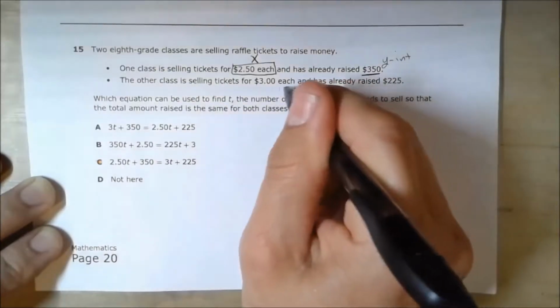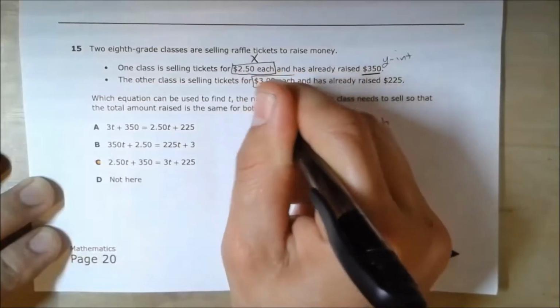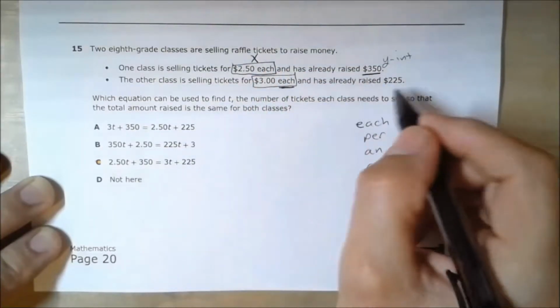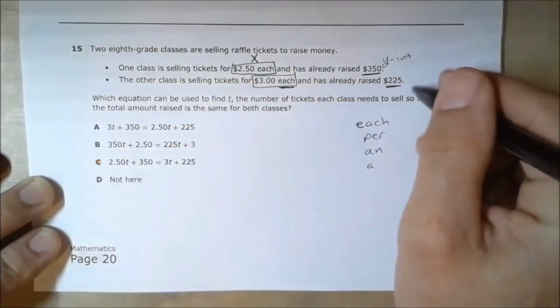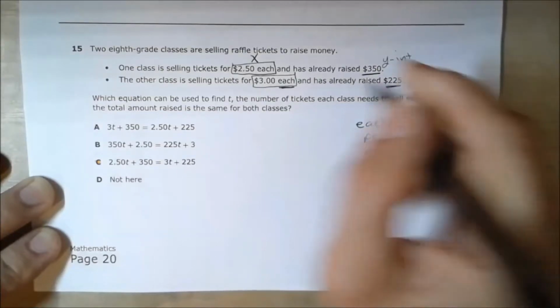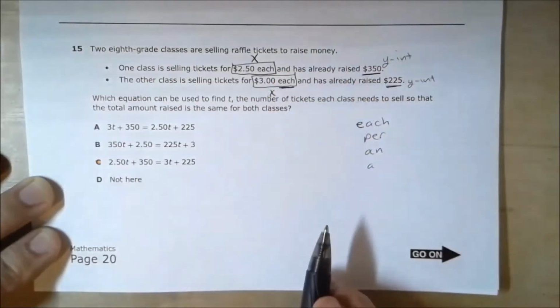The next sentence says, the other class is selling tickets for $3 each. There's that word each again. So $3 each, and has already raised $225. That's going to be another y-intercept. This is going to be another one with a variable.